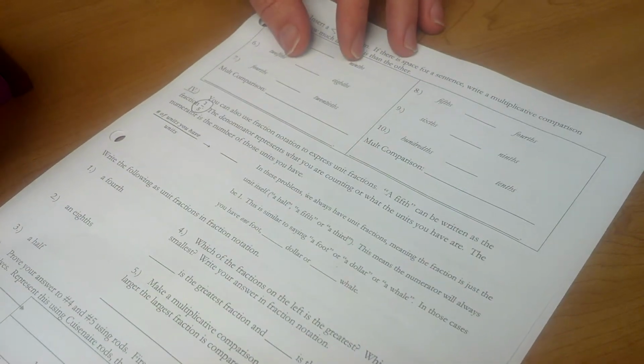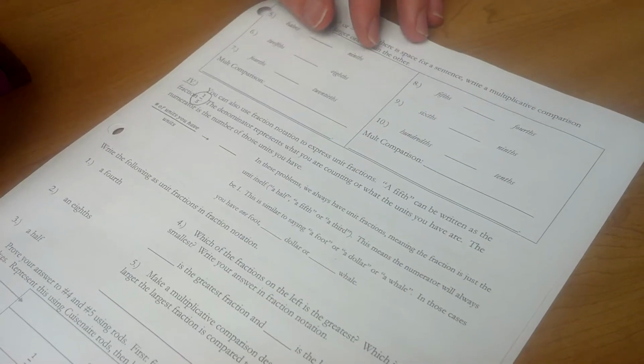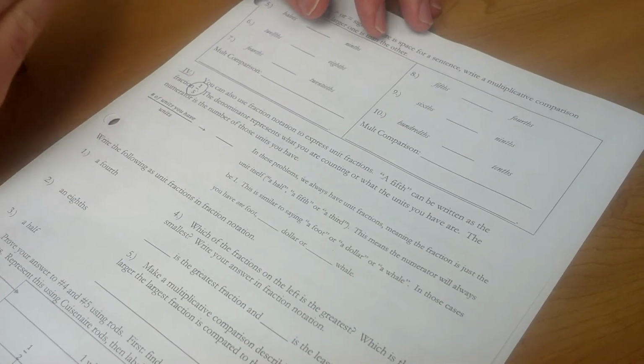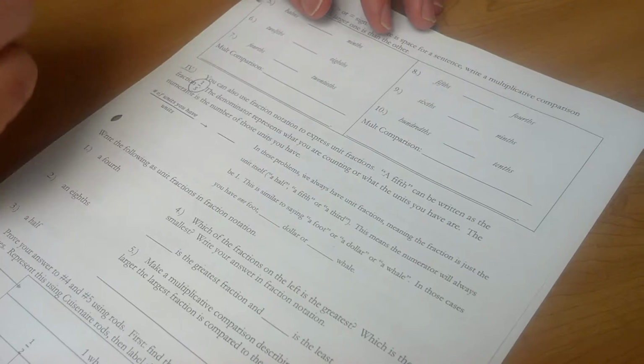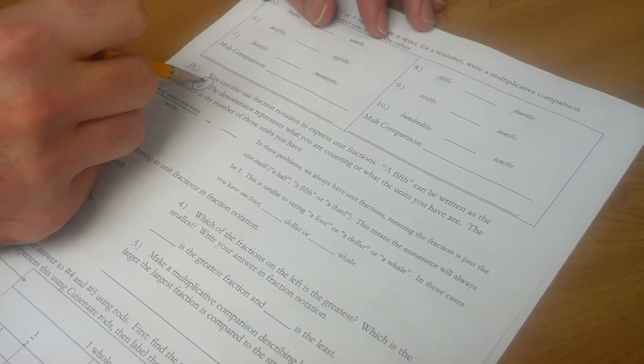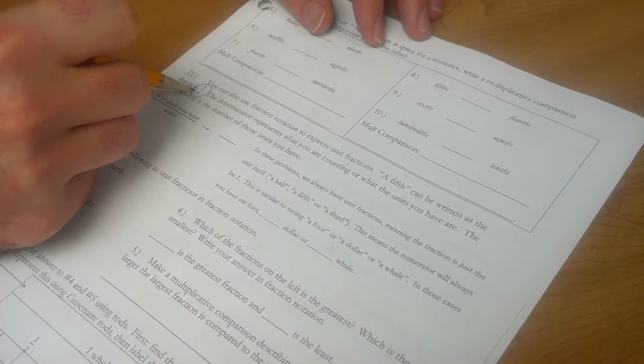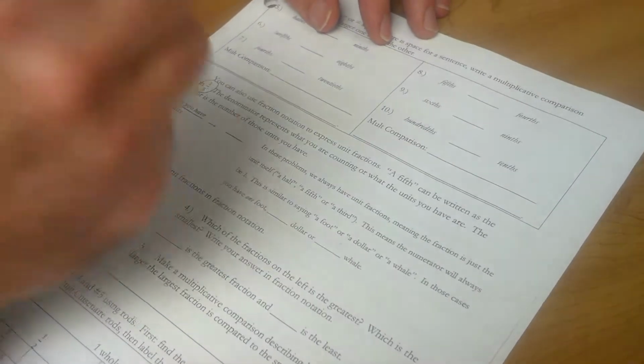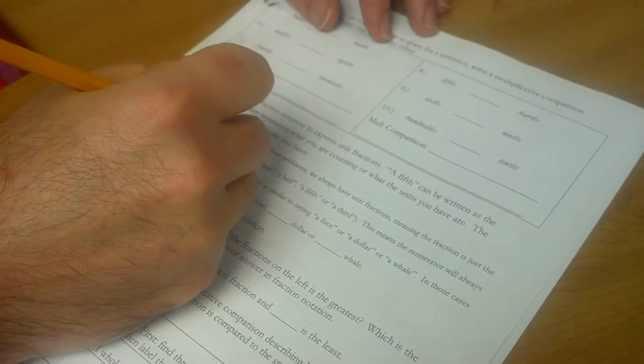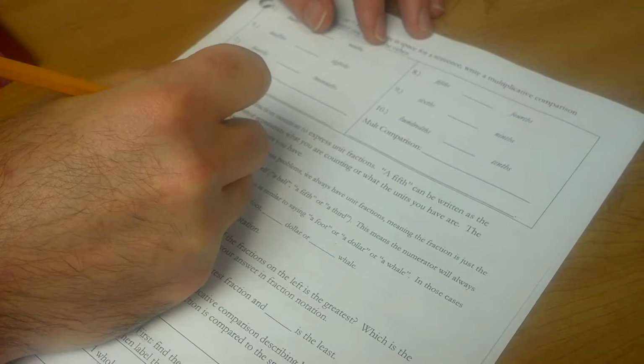The numerator is the number of those units you have. And for this packet, we're always going to have one of them. And so we would say that we have one of something. What do we have one of? We have 1/5. The units that we have are fifths, and there's one of them.